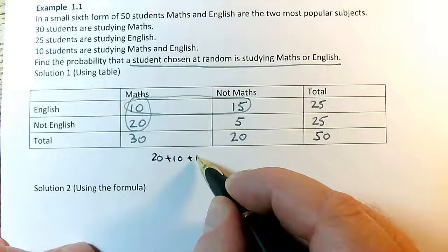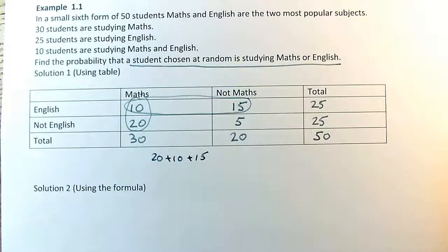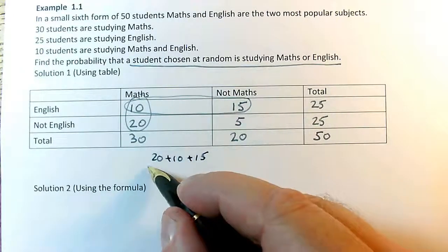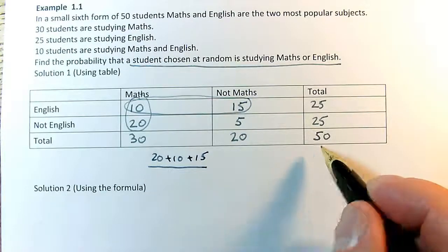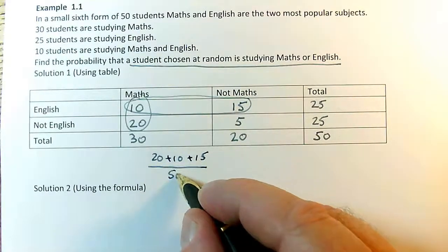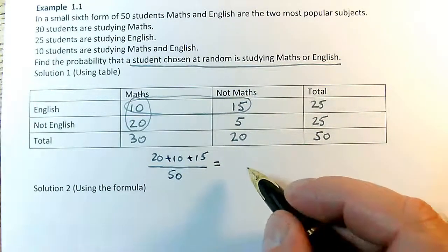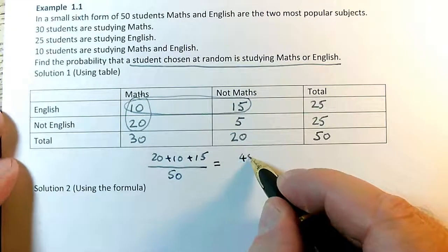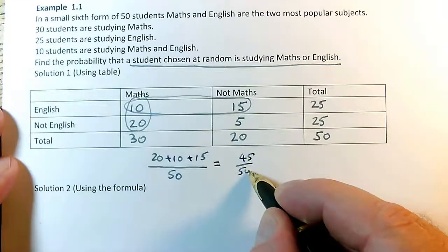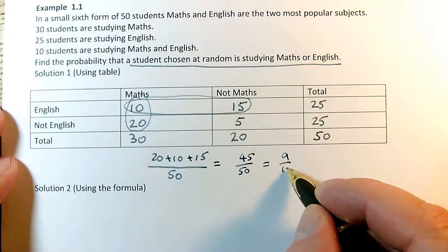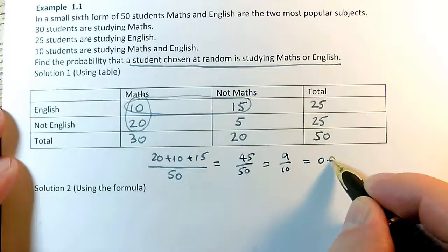plus 15 is the total number of students who either study maths or English or possibly both. And the total number of students altogether is 50, so the probability of studying maths or English or both is 45 over 50, but I should cancel that down to 9/10, or decimals is fine, 0.9.